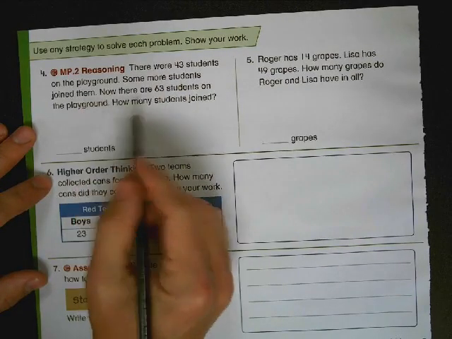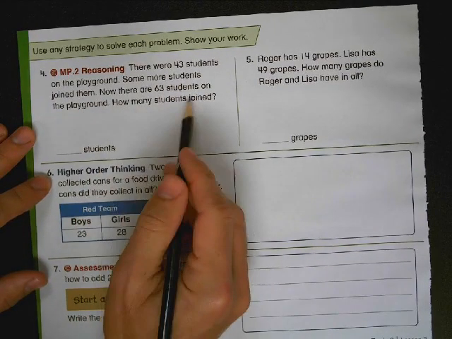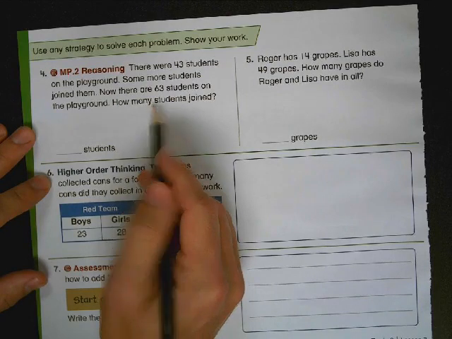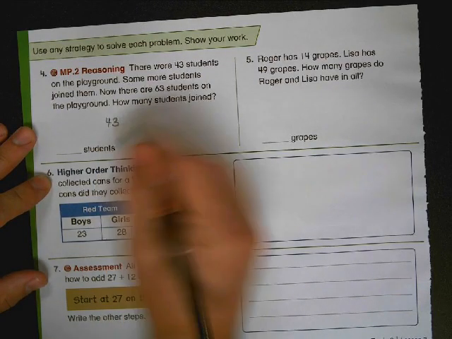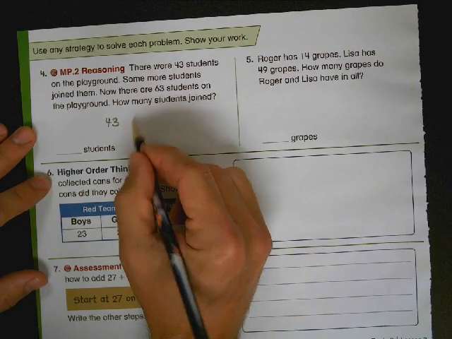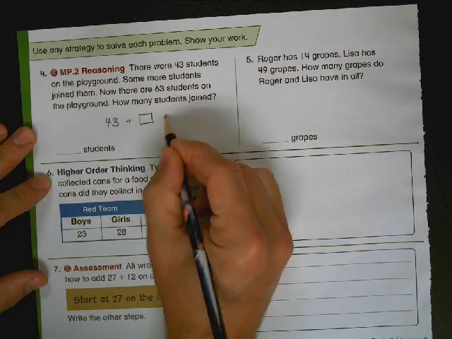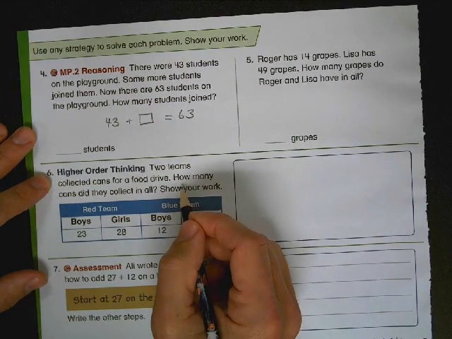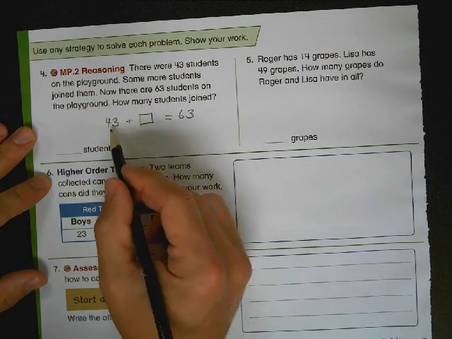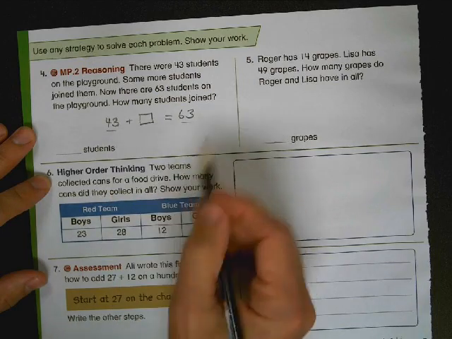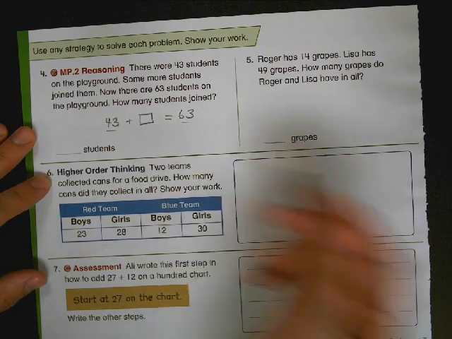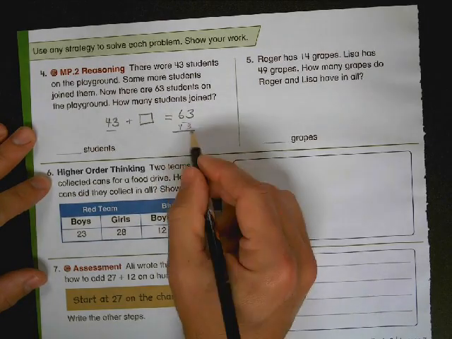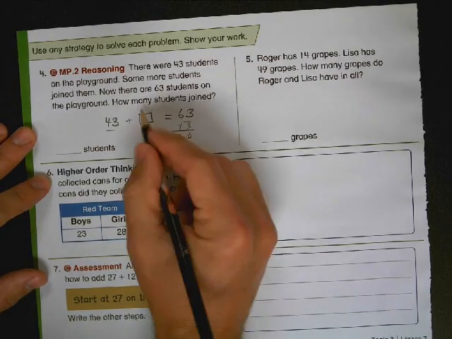So 43 students on the playground. Some students joined them. Now there are 63 students on the playground. How many students joined? So you have 43 on the playground. Some more students joined them. Now there are 63. Figure out how you get from 43 to 63. So you could just subtract down columns, but we clearly haven't worked on subtraction. The answer is going to be 20.